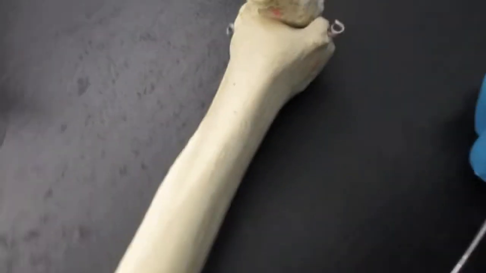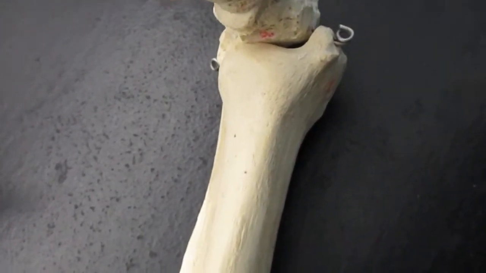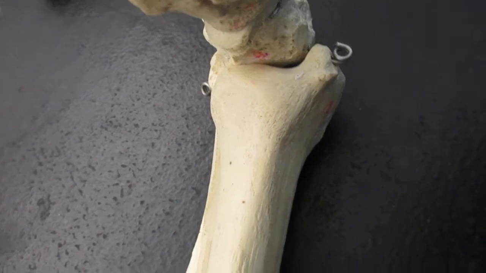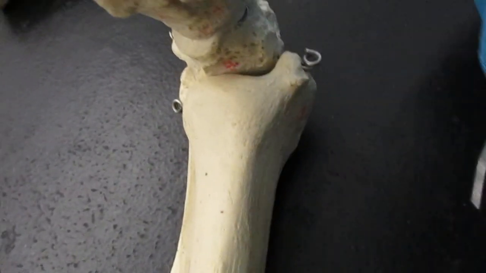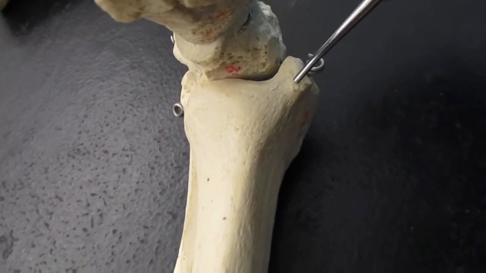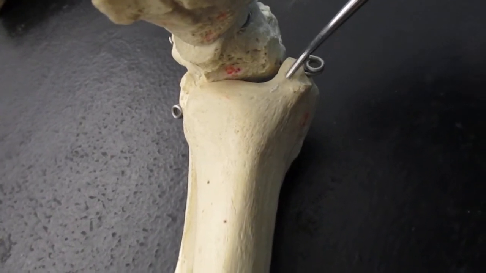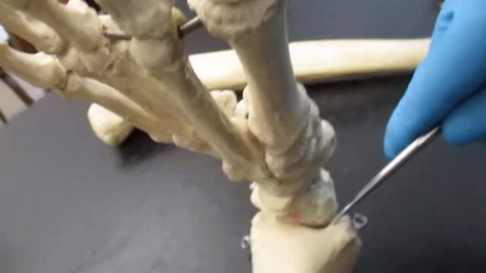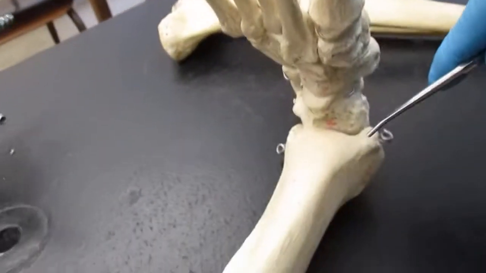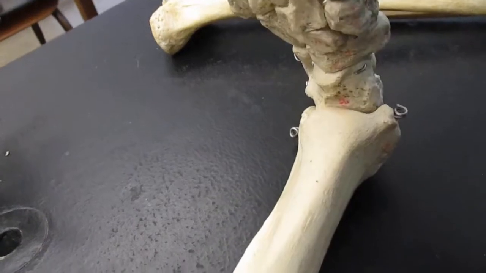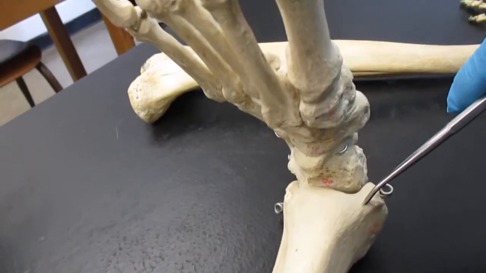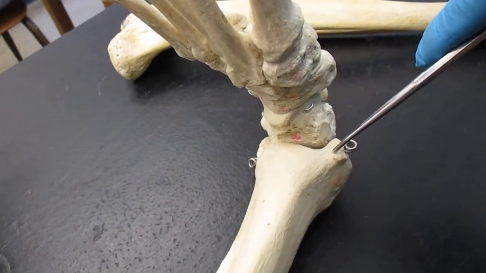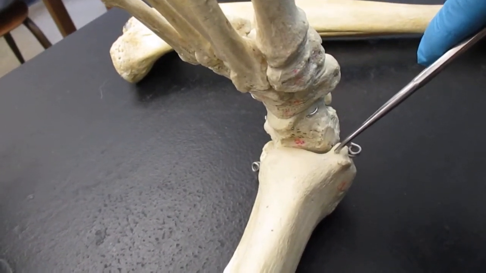Okay, let's look at the distal region of the tibia bone. So, right here, we have a malleus right here. And since it's medial, this is called the medial malleus. Medial malleus.